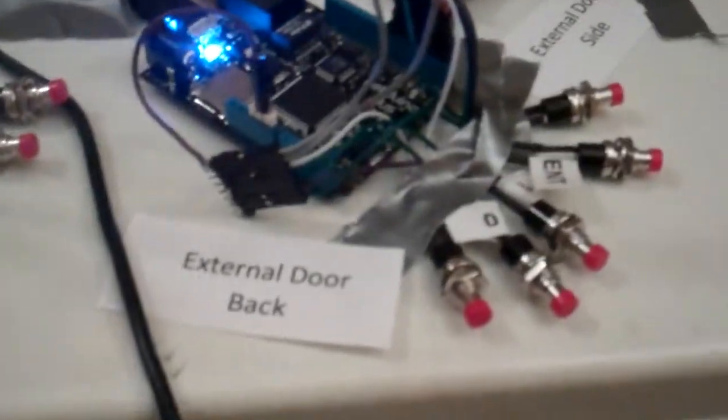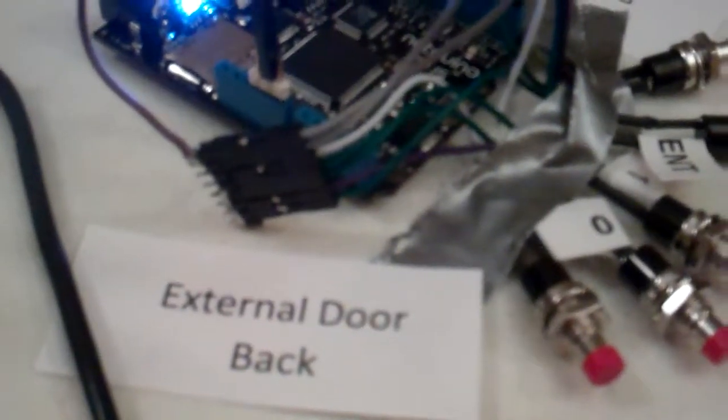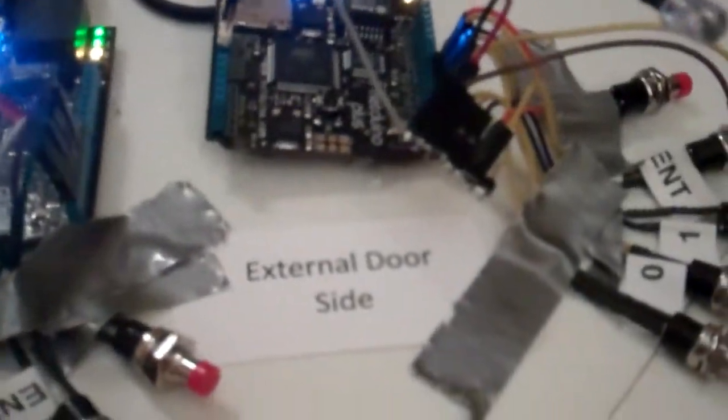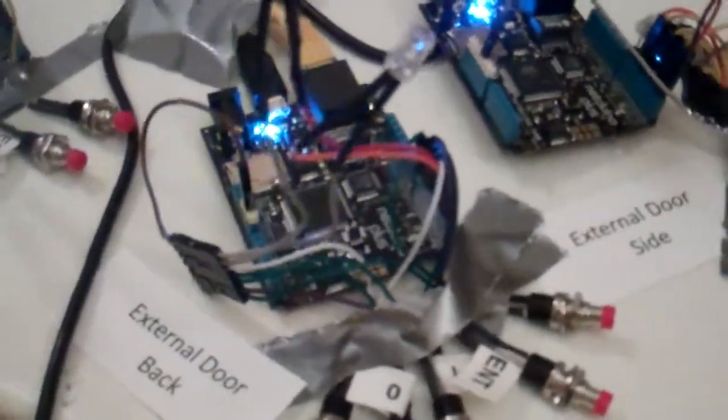I have a couple other devices. This one's the external door for the back, and the external door for the side. Same type of thing. Has a keypad, a door sensor, and a doorbell switch.